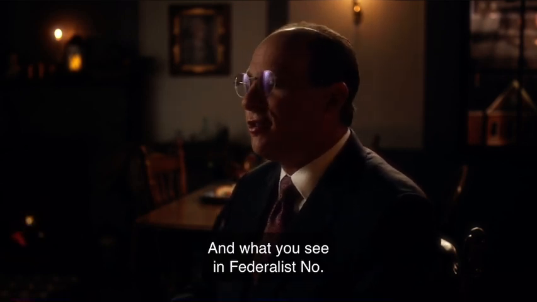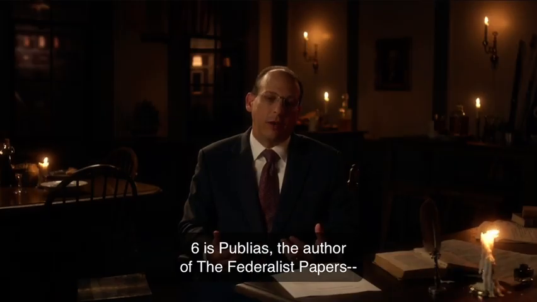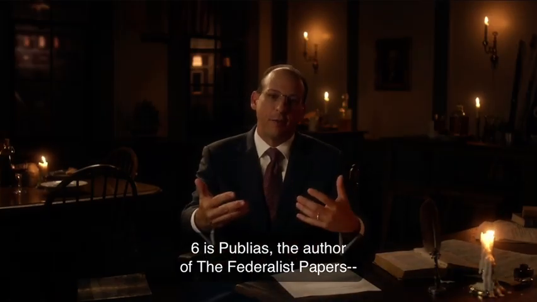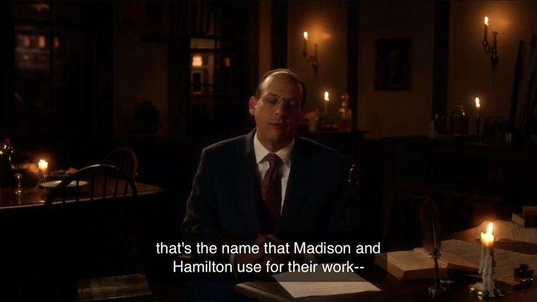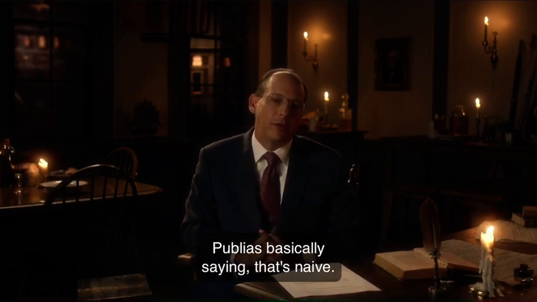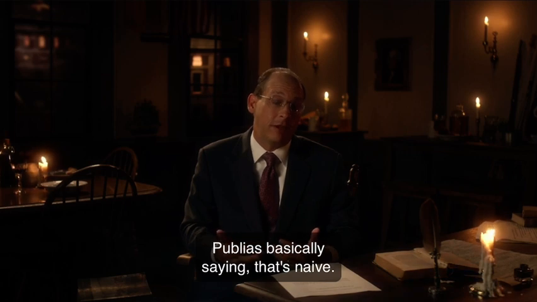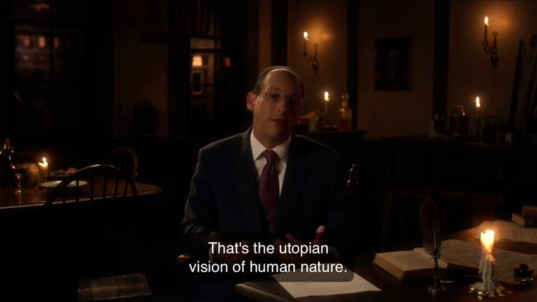And what you see in Federalist number 6 is Publius, the author of the Federalist Papers. That's the name that Madison and Hamilton use for their work. Publius basically saying that's naive. That's a utopian vision of human nature.